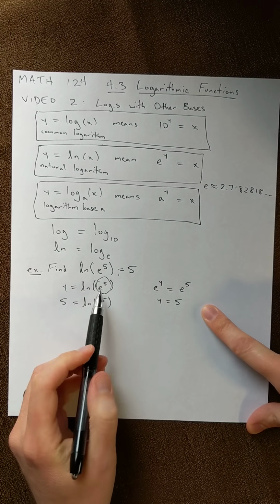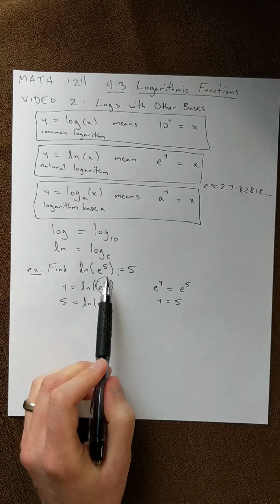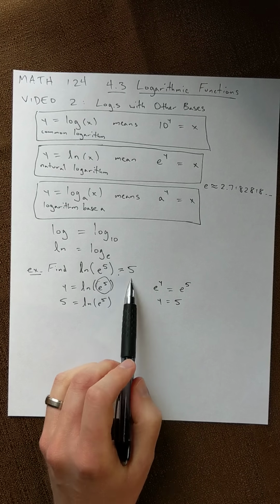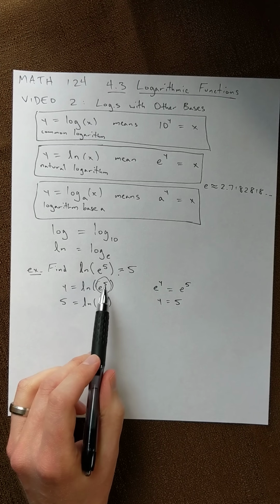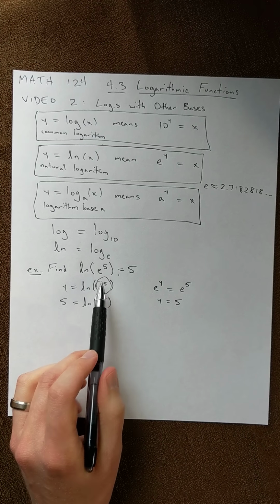Just be really careful on that one. You don't want to say your answer is e to the 5th. Your answer is just the number 5. That's it. So natural log of a power of e ends up being really easy. We'll come back and talk about some special formulas for logs later, but for now, that's an example.